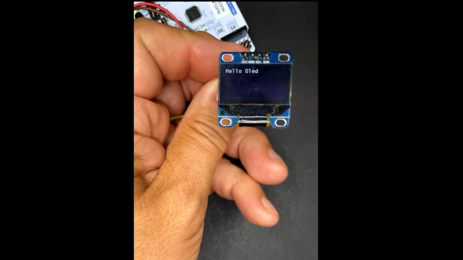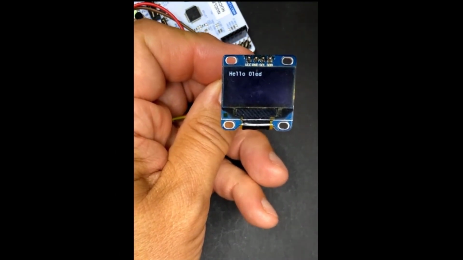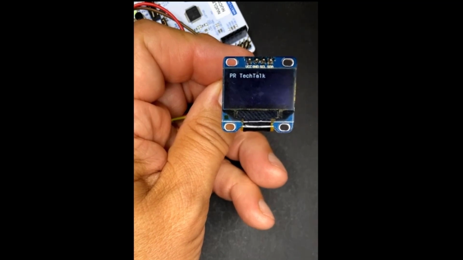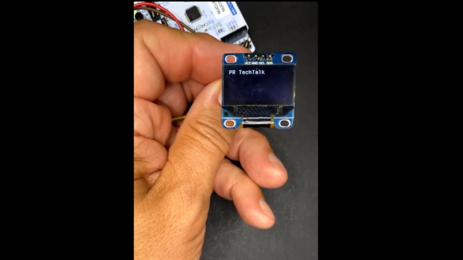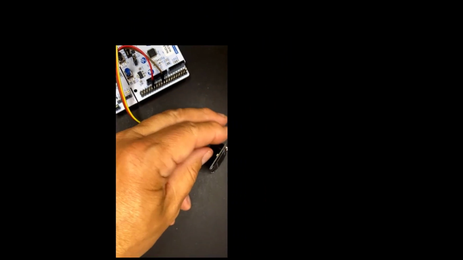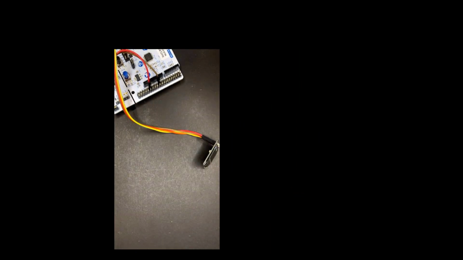See if I can get out of the glare so we can actually see what's happening. So I run, and it says PR Tech Talk. So it worked fine. Happy to do that. So we actually adapted the driver library for the OLED to be incorporated into the STM32C0.